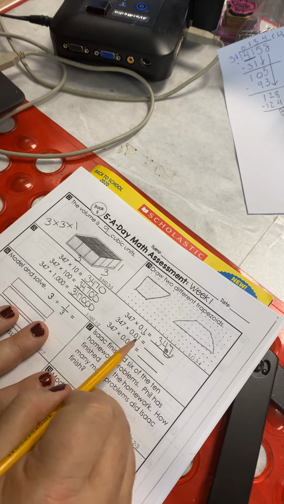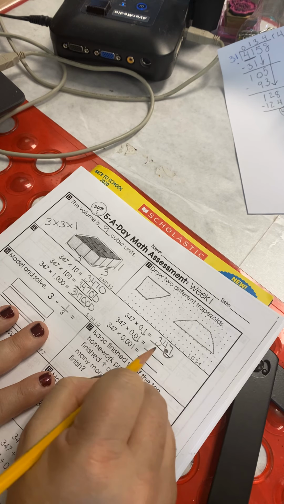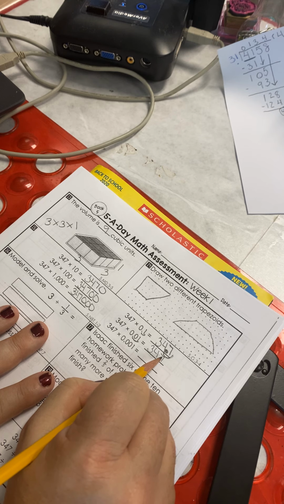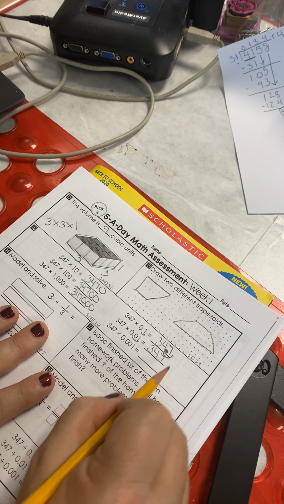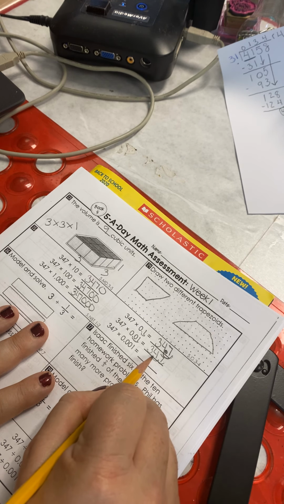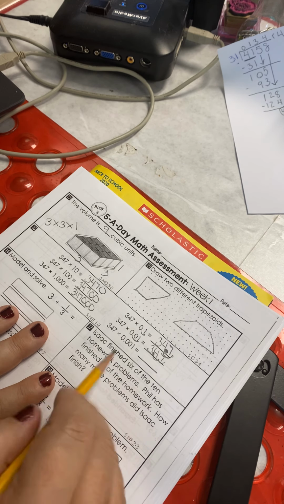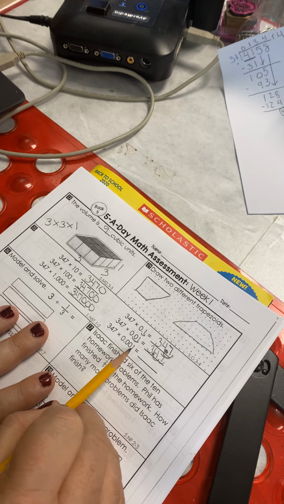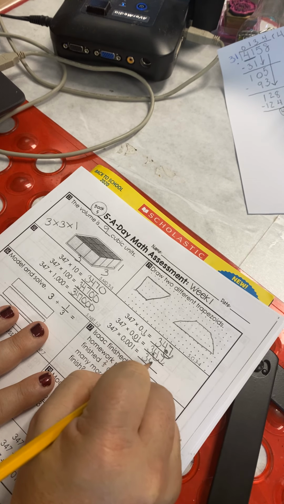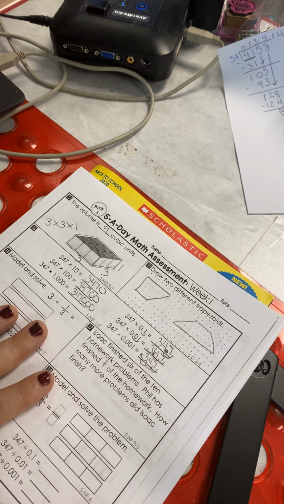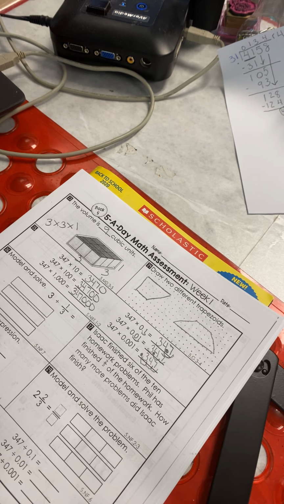All right. So now if there's two places after the decimal, I would say 3, 4, 7, and then 1, 2 places, and I would put my decimal right there. And then this is 3 places. So I'm going to say 3, 4, 7, and I'm going to go 1, 2, 3. And my decimal should now be in front of the 3.